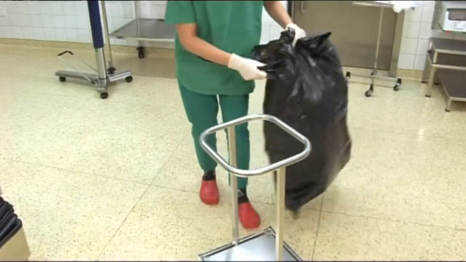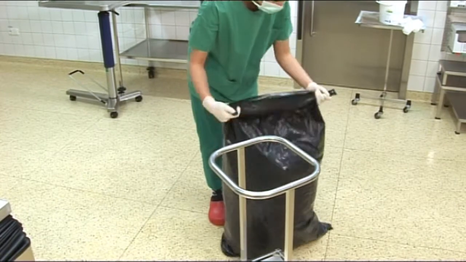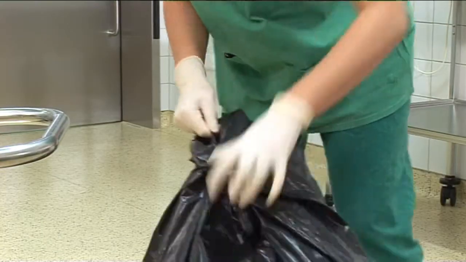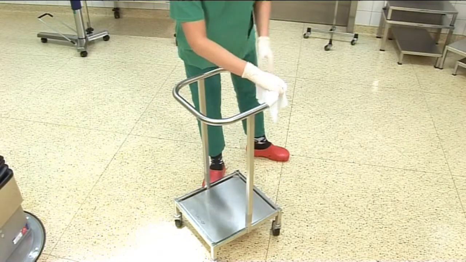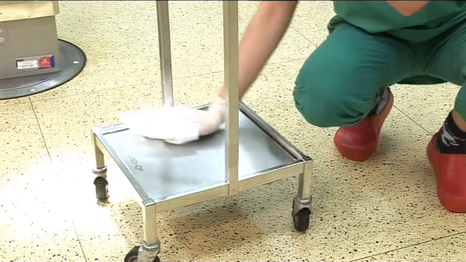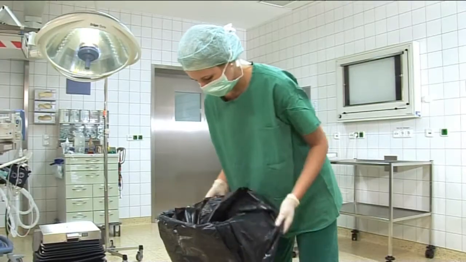Waste containers are to be emptied and sealed whilst still being in the operating theatre and made available for disposal afterwards. In addition, waste containers must also be wet cleaned and disinfected from the inside and the outside, as well as the rolls, during the final disinfection.